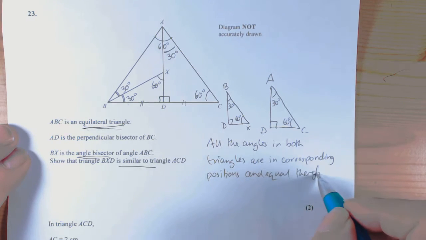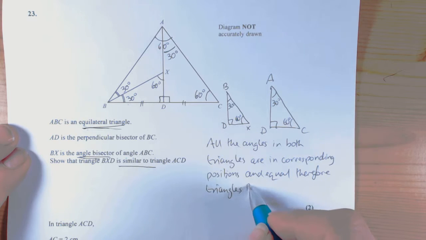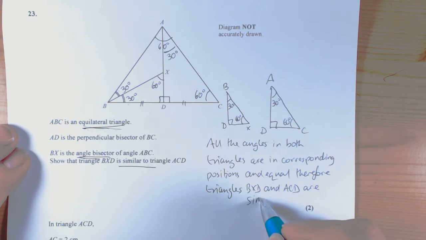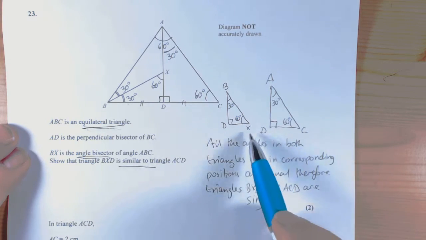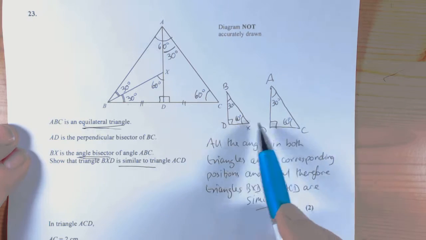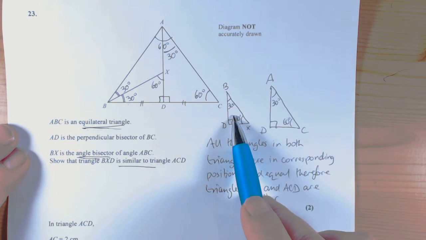Therefore, triangles BXD and ACD are similar. So we've got this idea that similar triangles are when two triangles have all the corresponding angles identical, and one is literally just an enlargement of the other one.